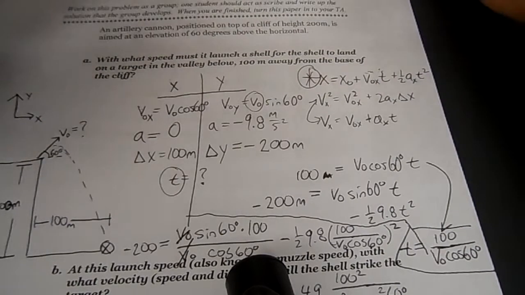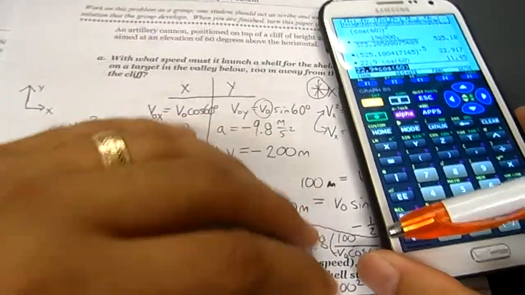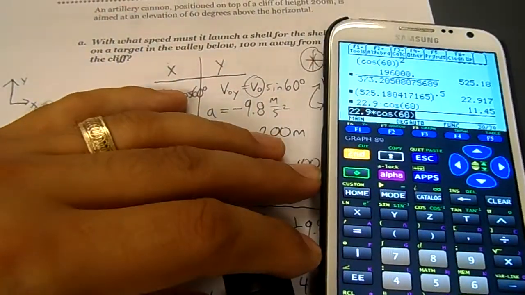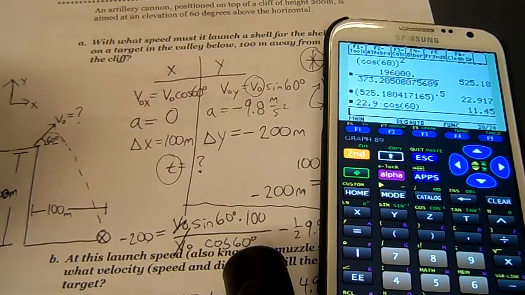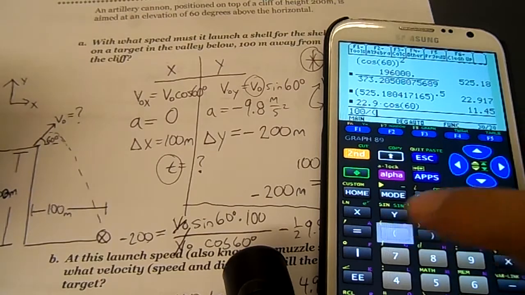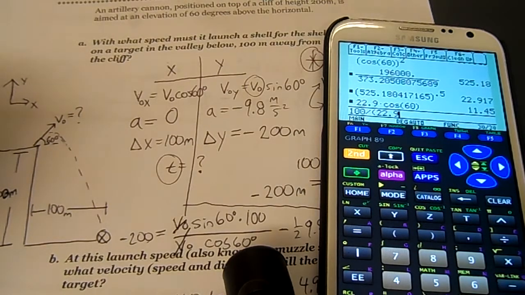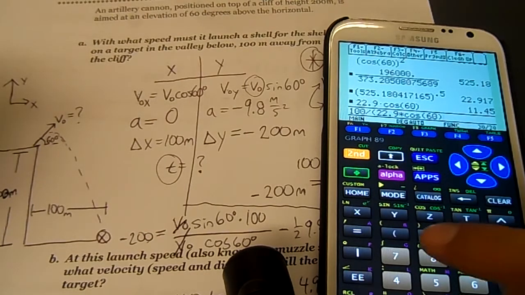So let's calculate the time based on that. 100 divided by v0, 22.9 times cosine of 60, and I forgot a parentheses.